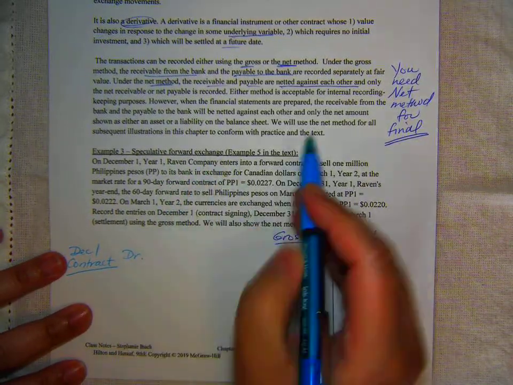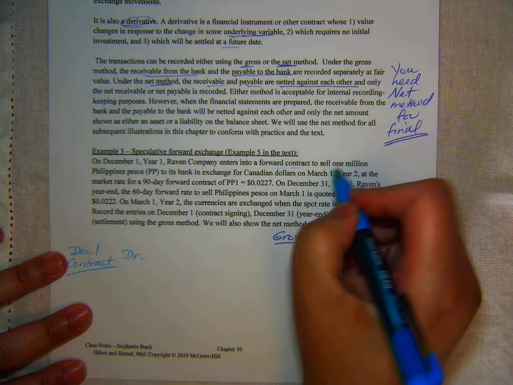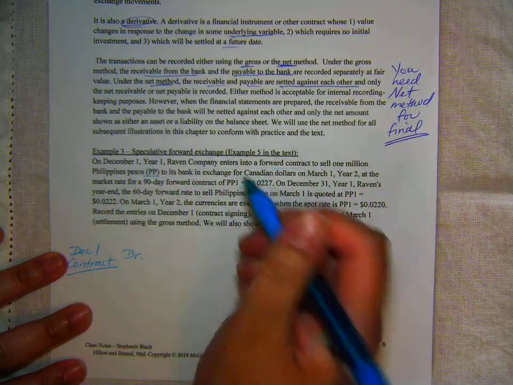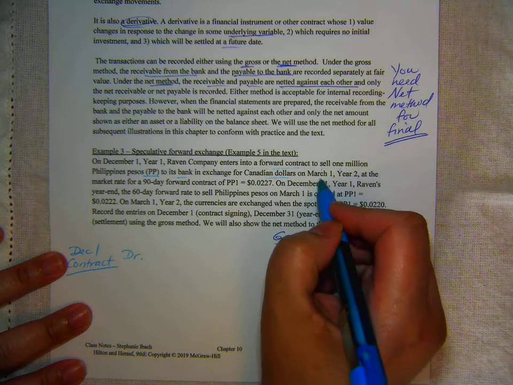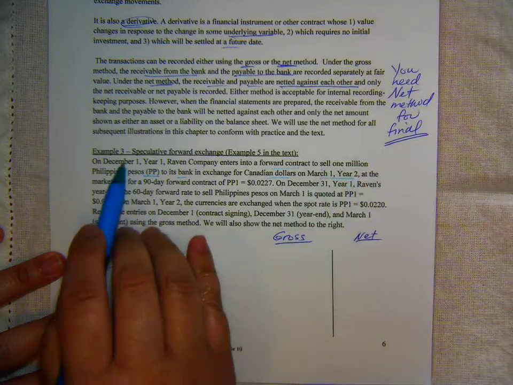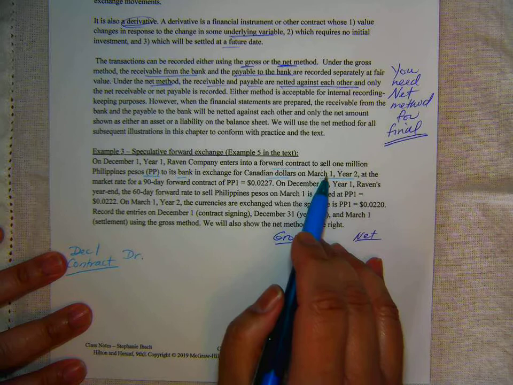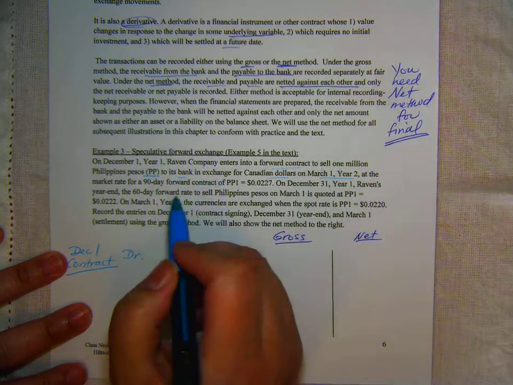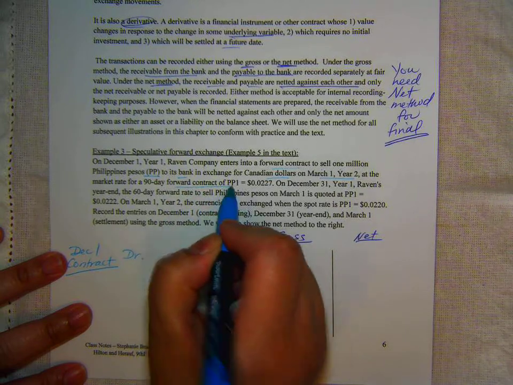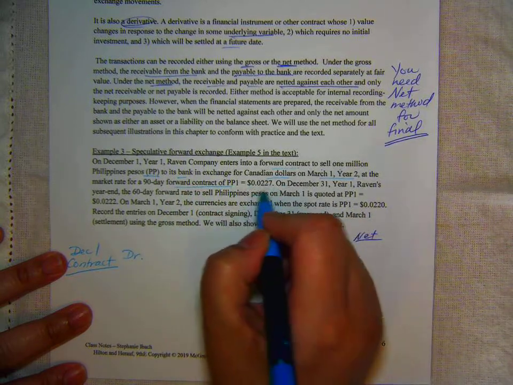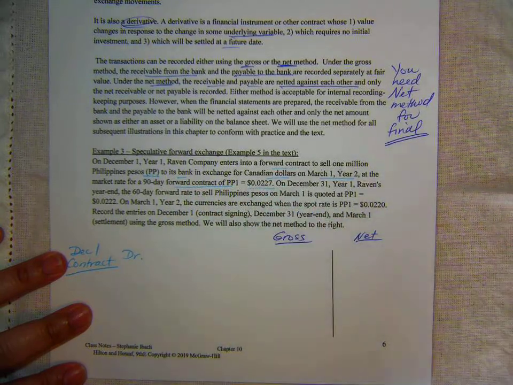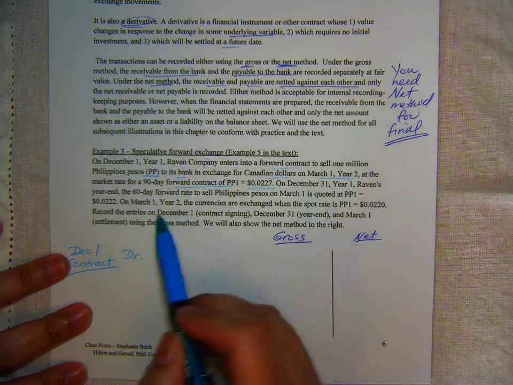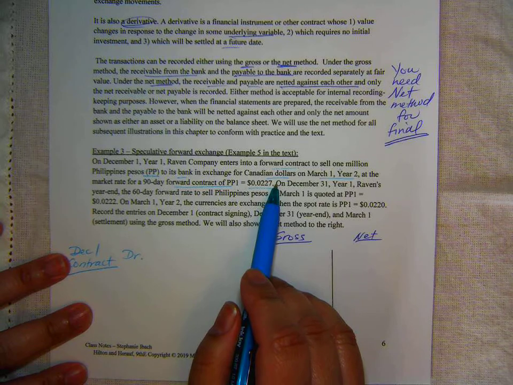Raven Company enters into a forward contract to sell 1 million Philippine pesos in exchange for Canadian dollars on March 1st, year 2. So in December they did the contract, and the future date is when they're going to pay it out. They use a forward contract rate of 1 Filipino peso is 0.0227 Canadian dollars. And then it comes year end and so on, but let's just stop there for now.